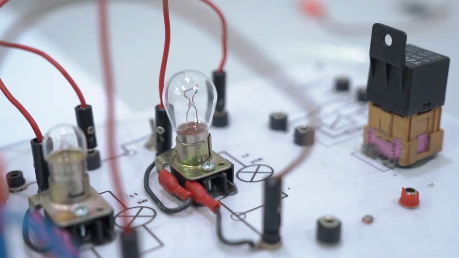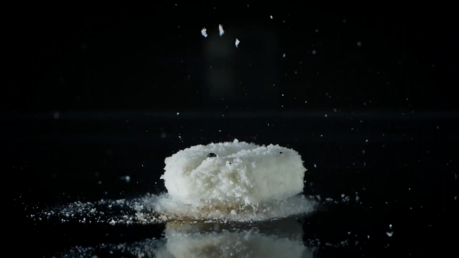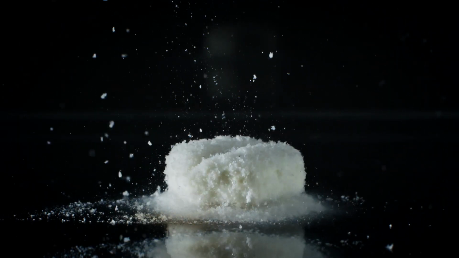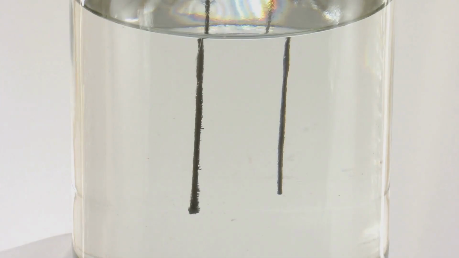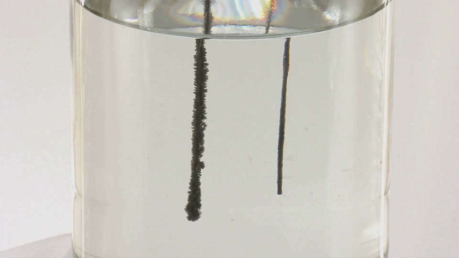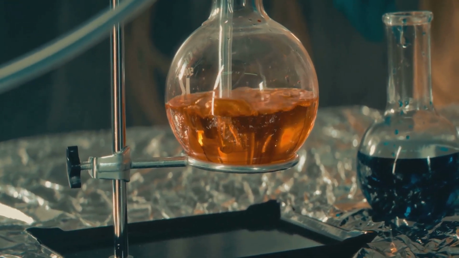One important property of ions is their electrical conductivity. Ions can carry an electrical current when they are dissolved in water. This is because the charged ions are free to move around in the solution and carry the electrical charge with them. Another important property of ions is their reactivity.